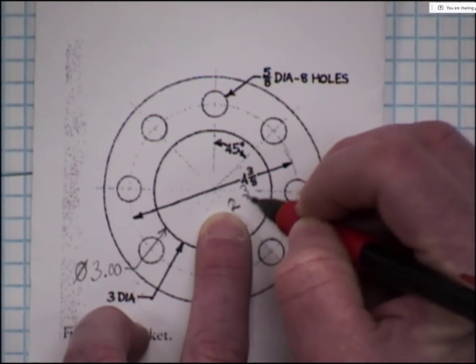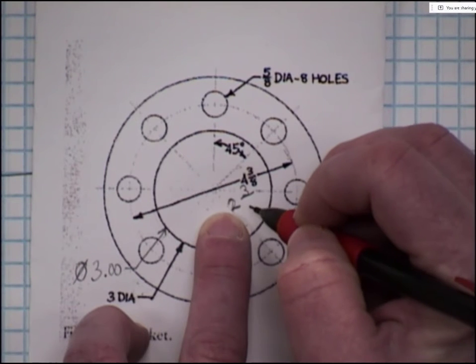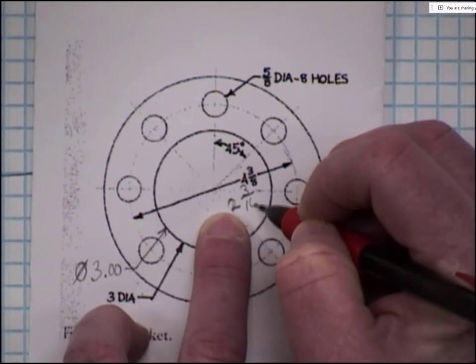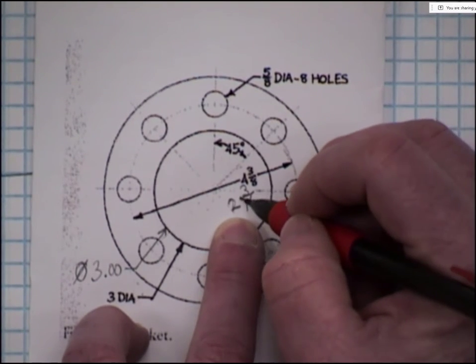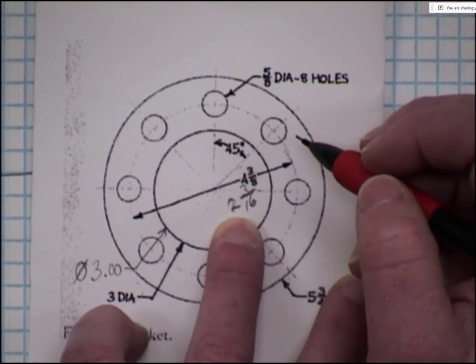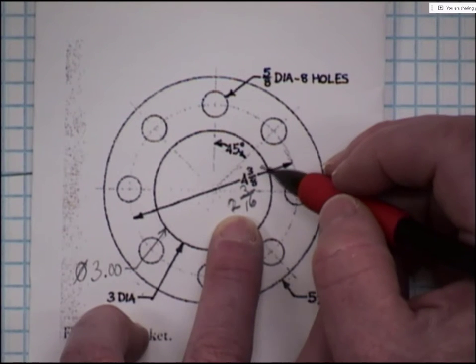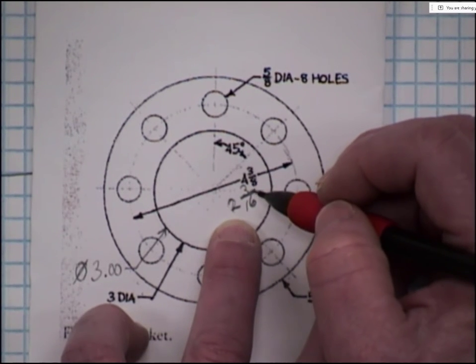3/16. We did our magic math, right? And just times the bottom number by 2. So this is a sketch, and we don't have instruments to measure with. We actually do have instruments, but I don't want you to use them just yet, once you get practice sketching.